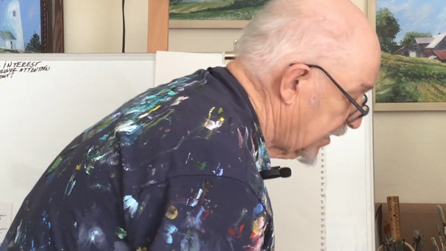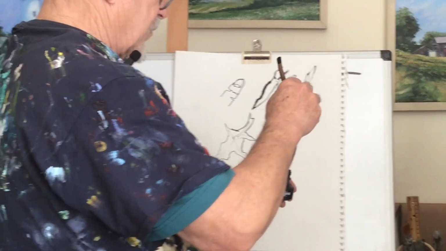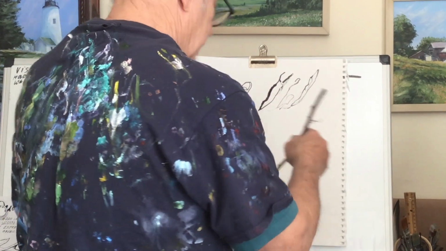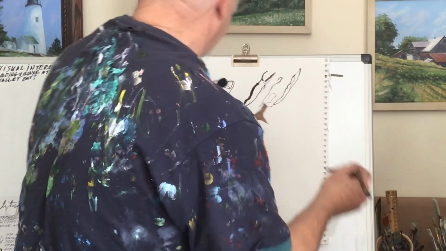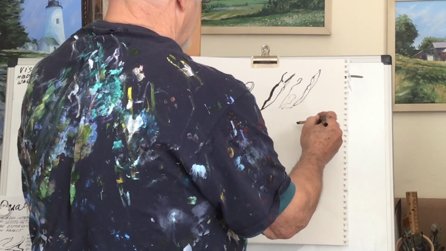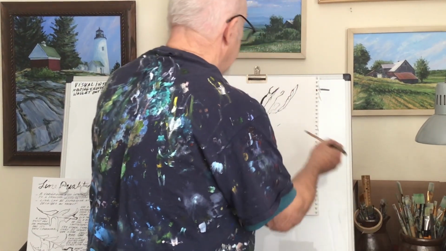And then again, I said as I use the big end of the stick, I can take this one and do a drawing of the same leaf. And you can see that's going to be different.